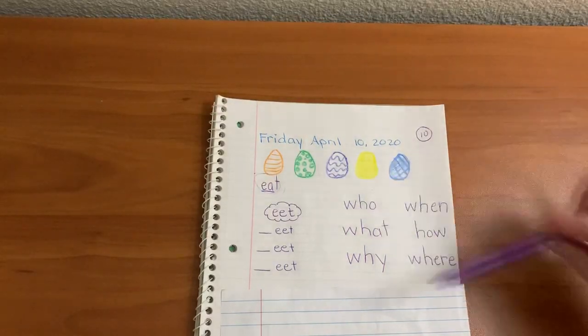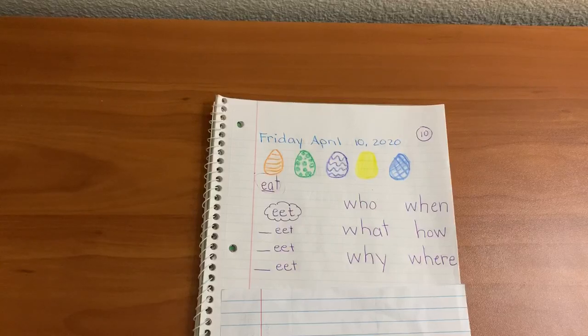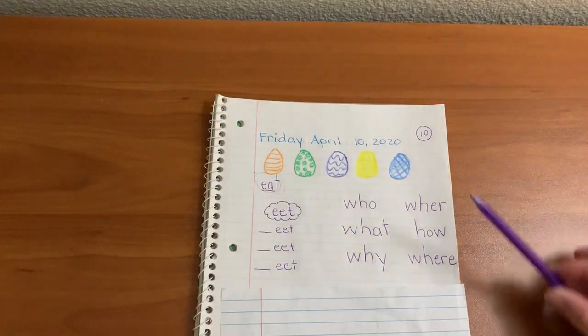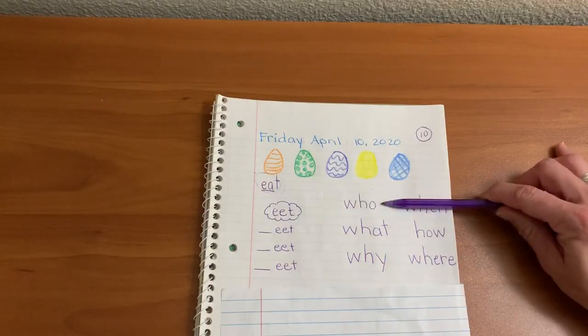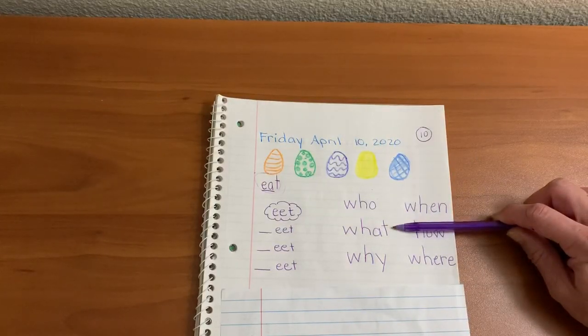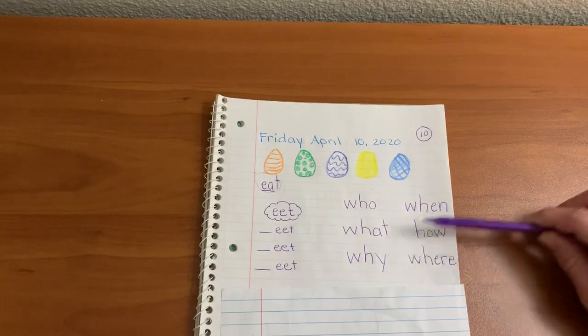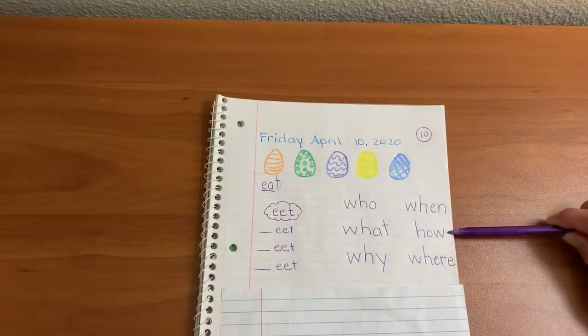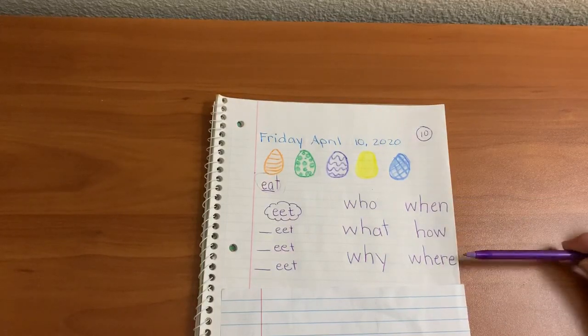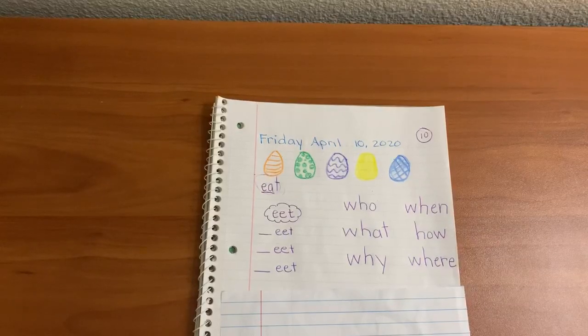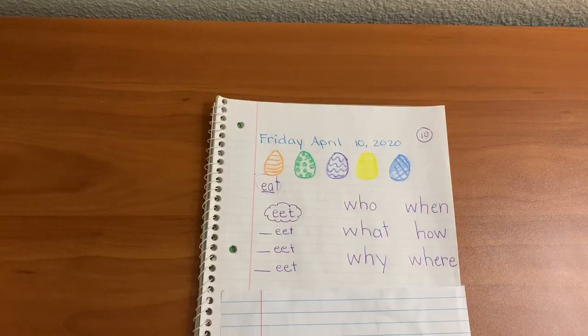So here are 6 little words you'll need if you really want to read. Who, what, why, when, how, where. Know these words and you'll read too.